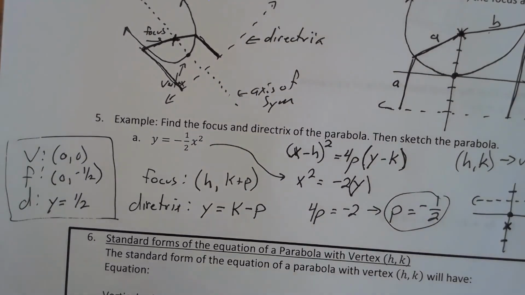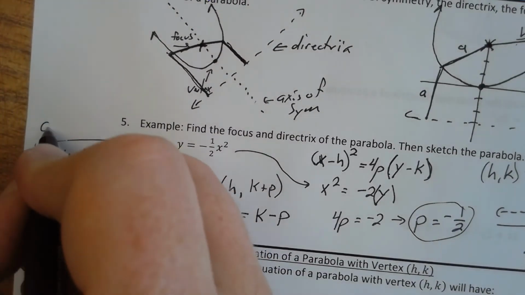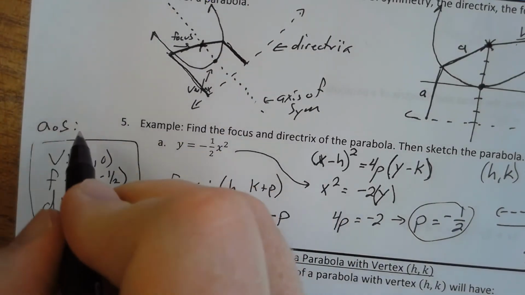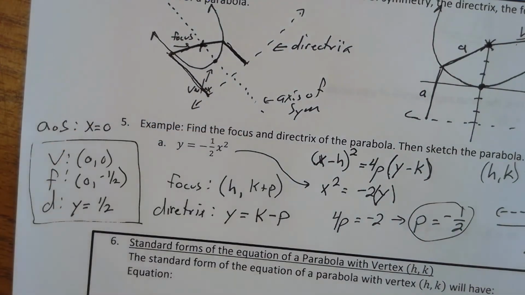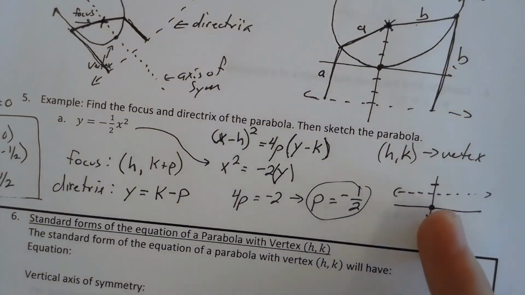Keep in mind, if it asks for the axis of symmetry, which I'll abbreviate AOS, the axis of symmetry is going to be the line that passes through the x coordinate. So x equals 0 in this case. Again, notice x equals 0 is the dotted line that faces this way.